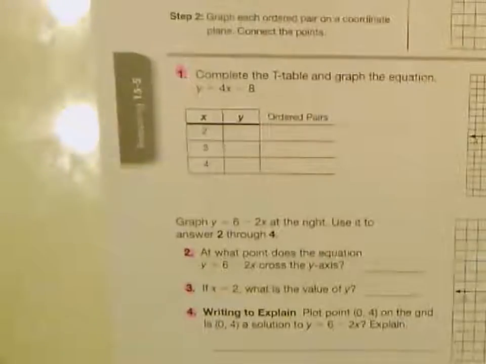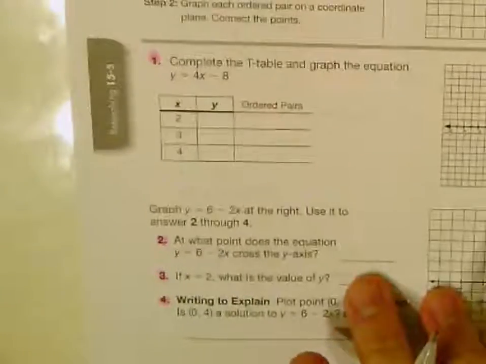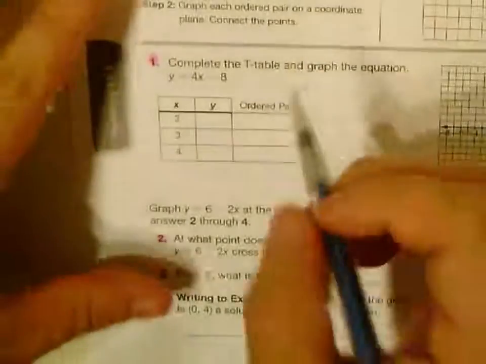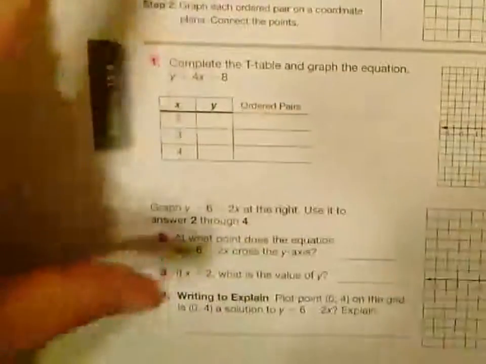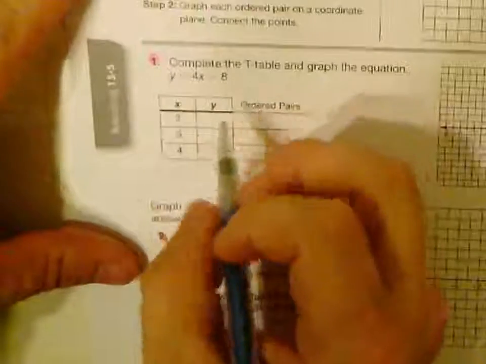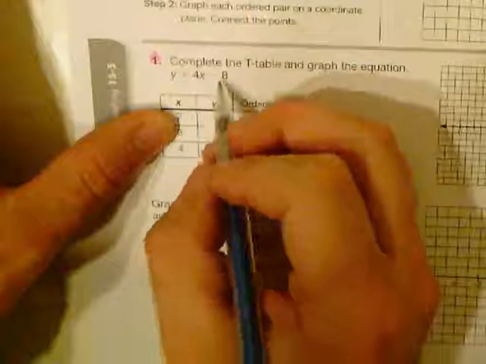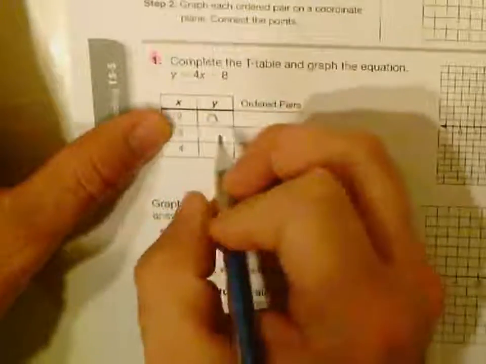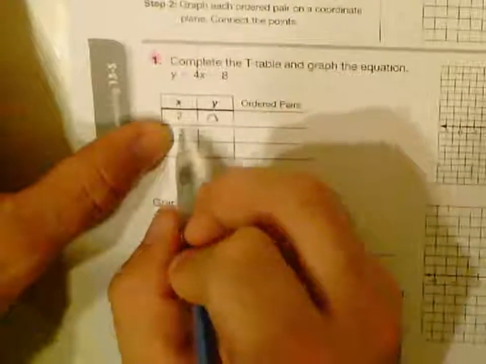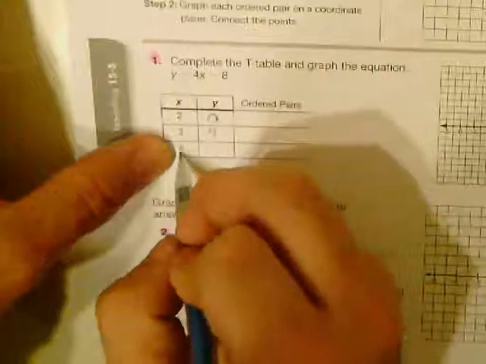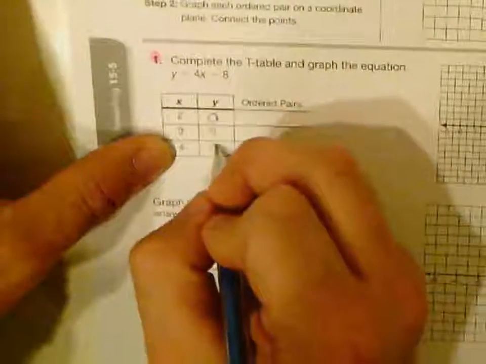Next page, now we get to graphing. This is where algebra meets geometry, which is kind of awesome. So first, let's fill in the table using this equation that they've given us. So when x is 2, plug it in. 2 times 4 is 8, minus 8, y is 0. When x is 3, 3 times 4 is 12, minus 8 is 4. And when x is 4, 4 times 4 is 16, minus 8 is 8.